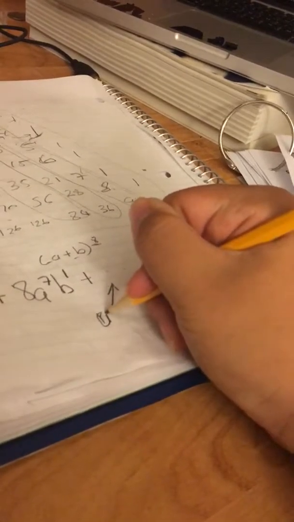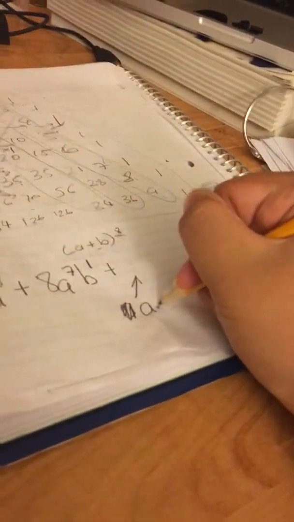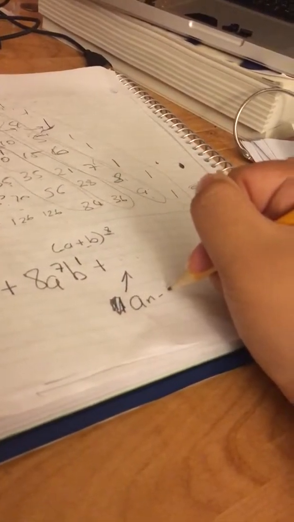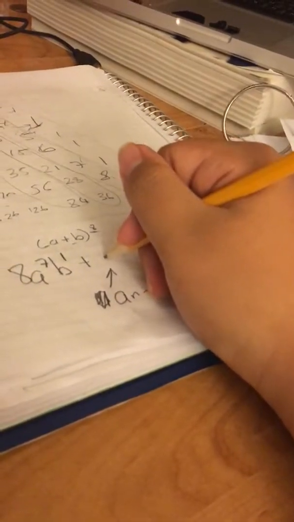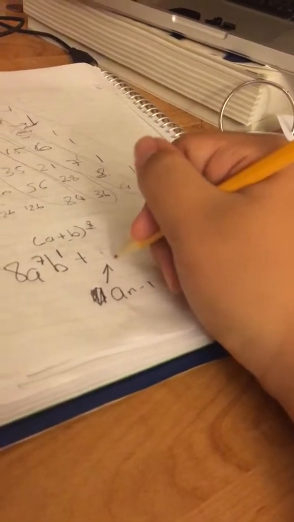So a to the power of n minus 1. That is what? It's going to be this right here.